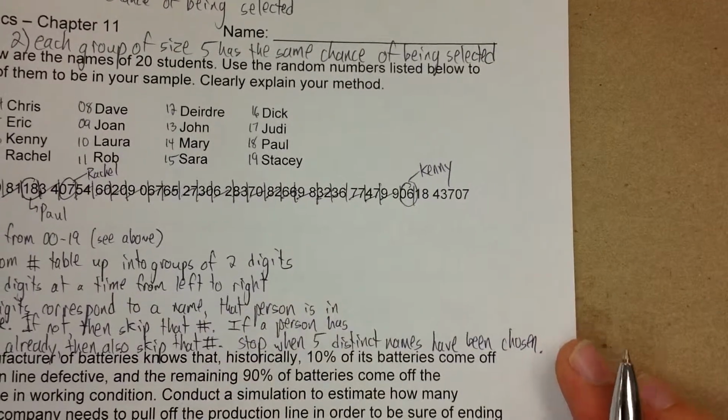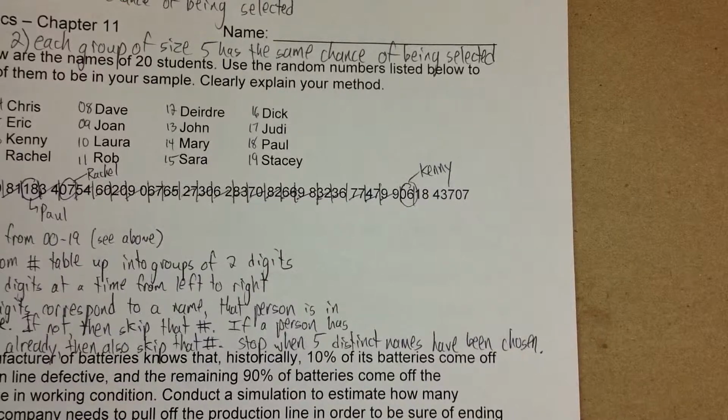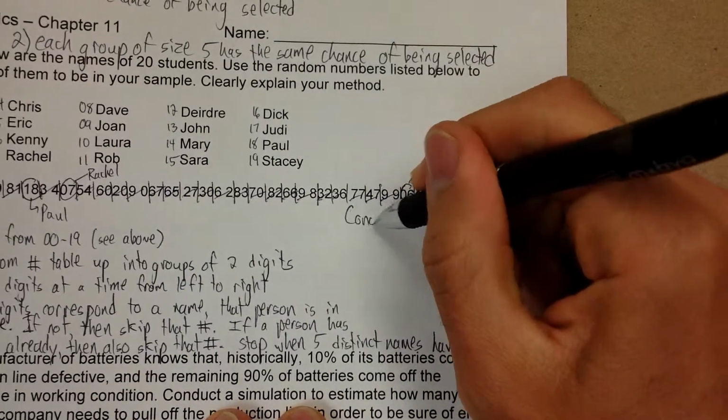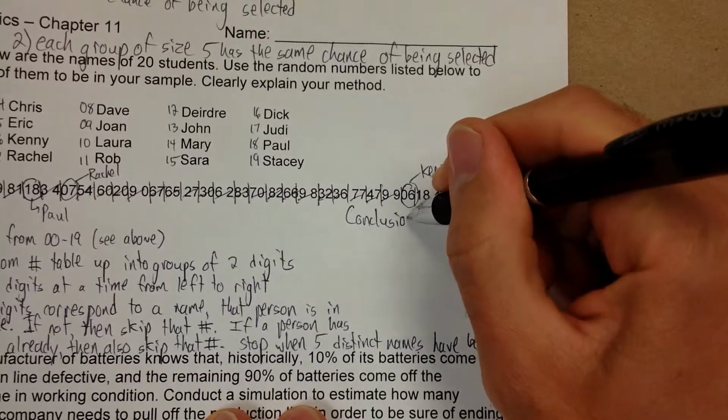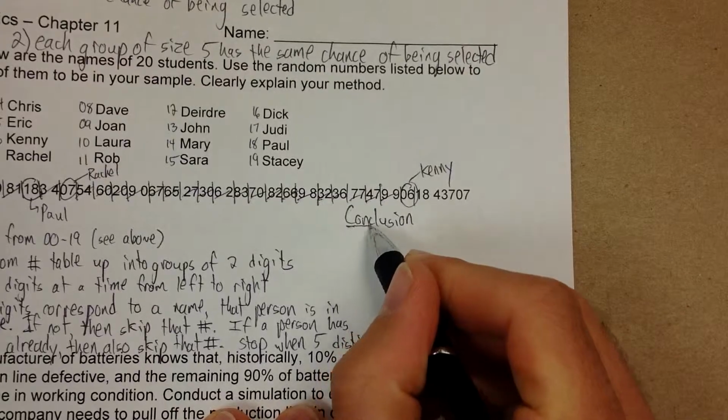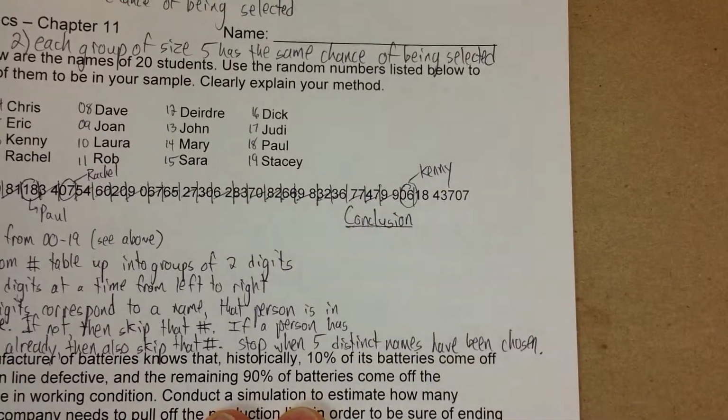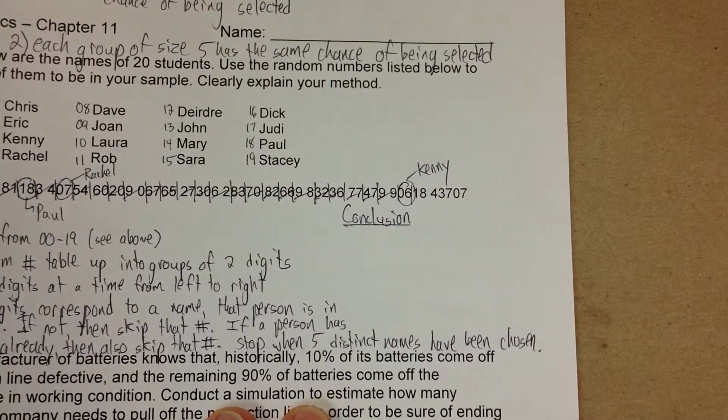All free responses are expected to have a conclusion stated in context. Many times it's simply one sentence. So even though we'll be doing more writing than what you're probably used to in a math class, it's not going to be an English class in terms of the degree of writing.